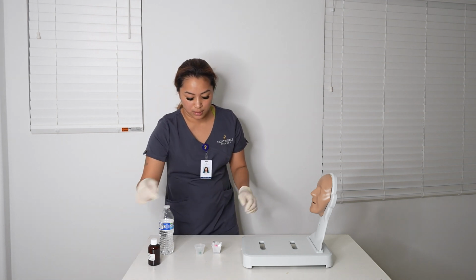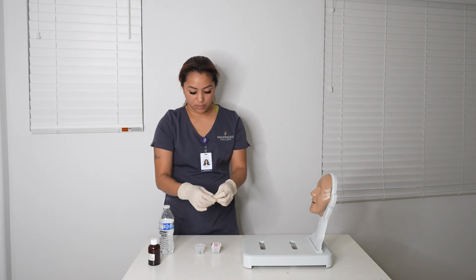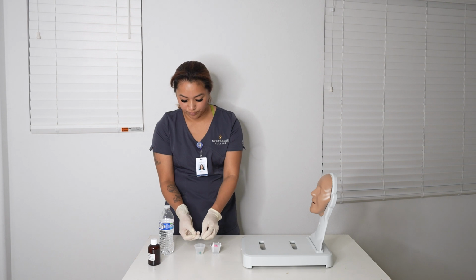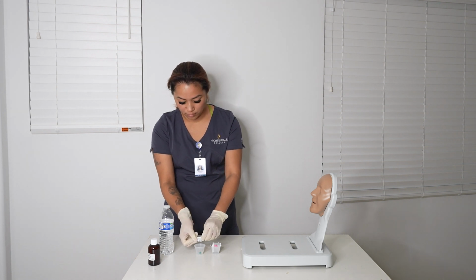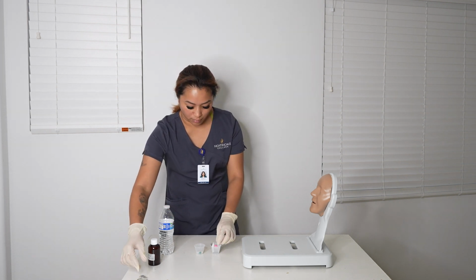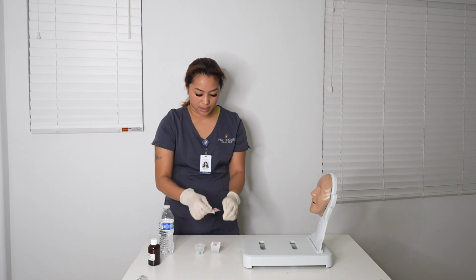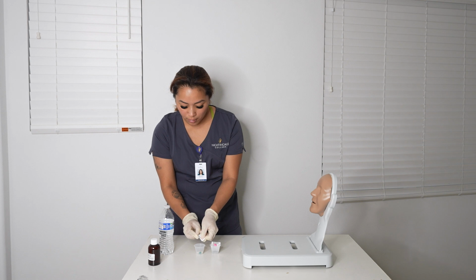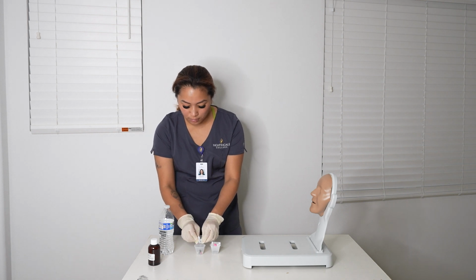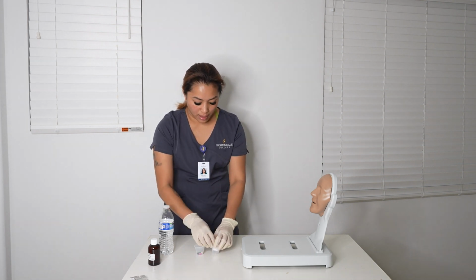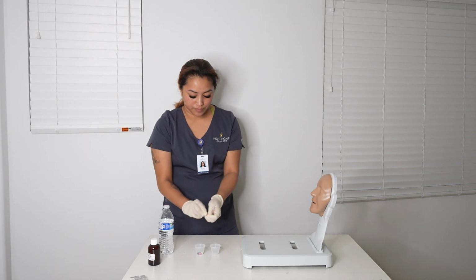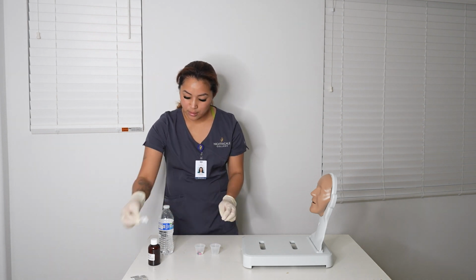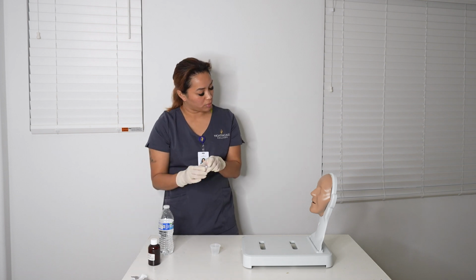Let's pretend this is the place that I will be. This is potassium chloride. This is lansoprazole. And this is your Benadryl. These are 4 tablets in total.